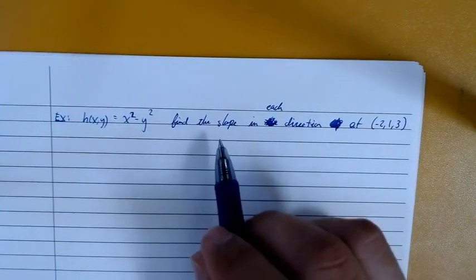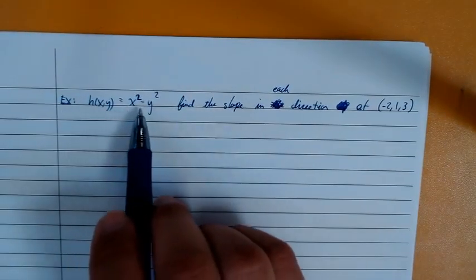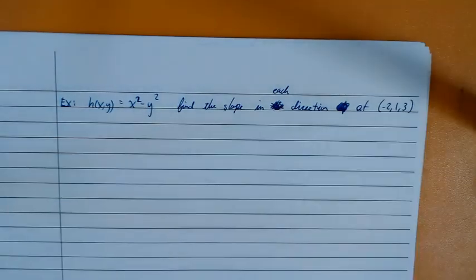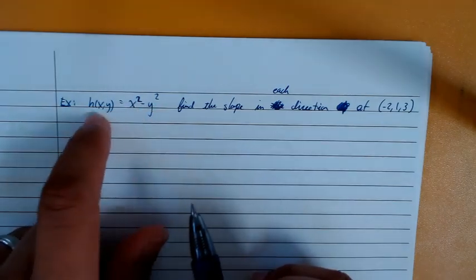A little bit more should be said here. What we're imagining is a surface. If you had z equals x squared minus y squared and took the moment to graph it, you would end up with a hyperbolic paraboloid. Notice the level surfaces here are hyperbolas: x squared minus y squared equals constants.